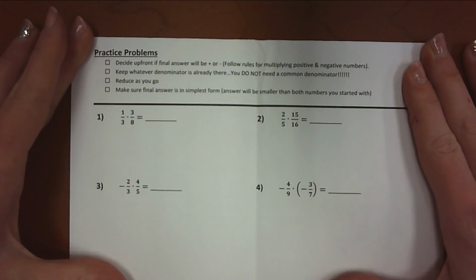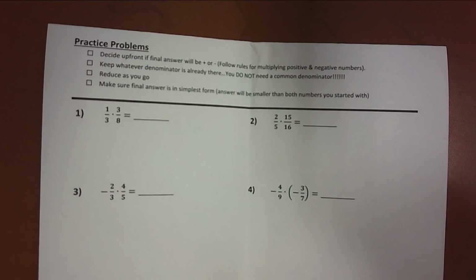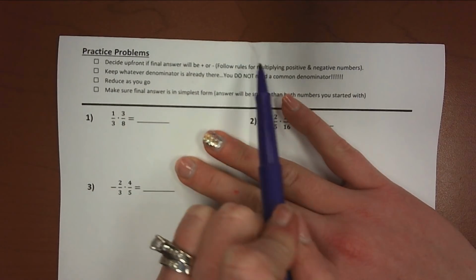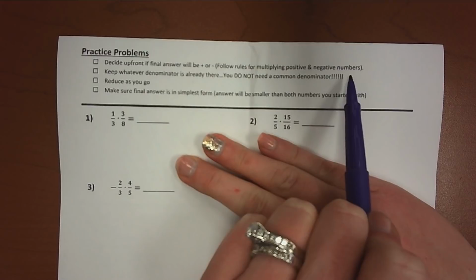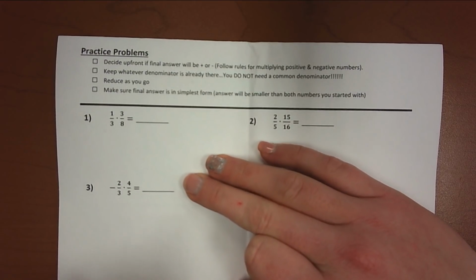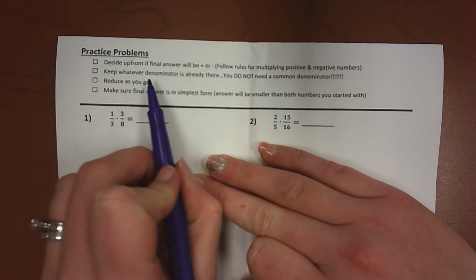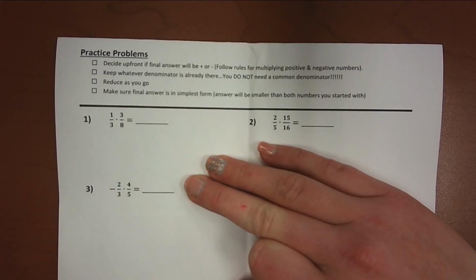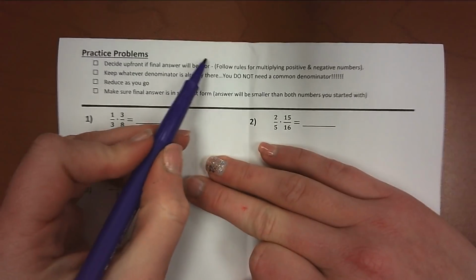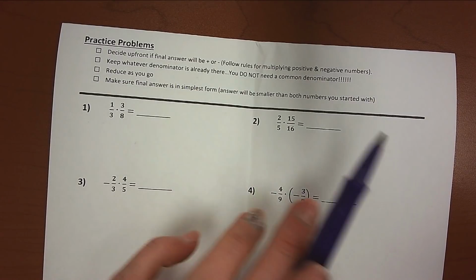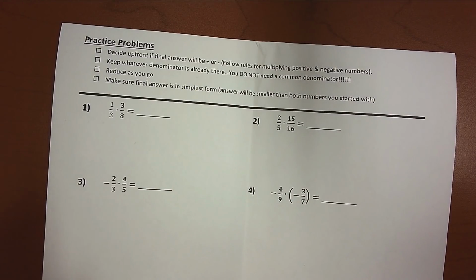If you open up your foldable, you've got some practice problems. The first thing says, decide up front if your final answer will be positive or negative. Follow the rules for multiplying positive and negative numbers. Remember, if the signs are the same, our answer is positive, and if signs are different, our answer is negative. Keep whatever denominator is already there. You do not need a common denominator, so this is unlike adding and subtracting. Just like the rules are different for positives and negatives with adding and subtracting, it's also different when we multiply. We can keep whatever denominator is there.